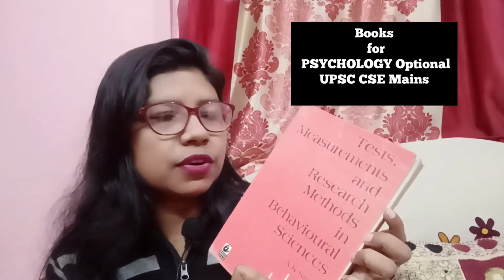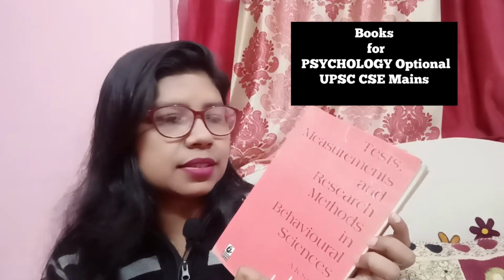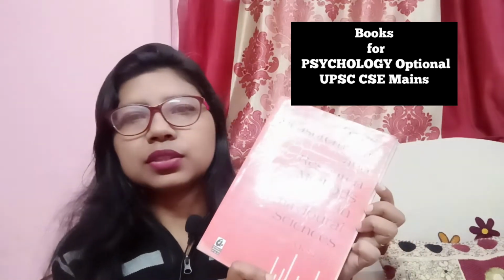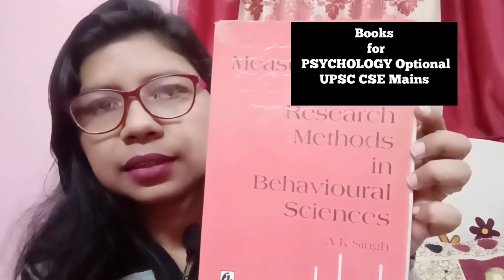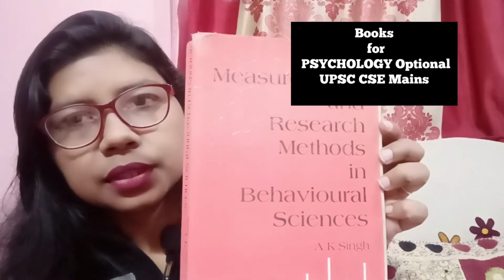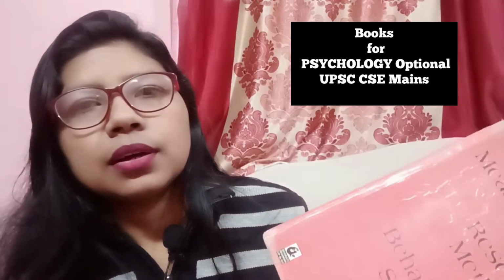This is a very good book for research methodology and tests and measurements. The name of the book is Tests, Measurements and Research Methods in Behavioral Sciences. The author is A.K. Singh. This book you can buy for your research methodology unit from paper 1.